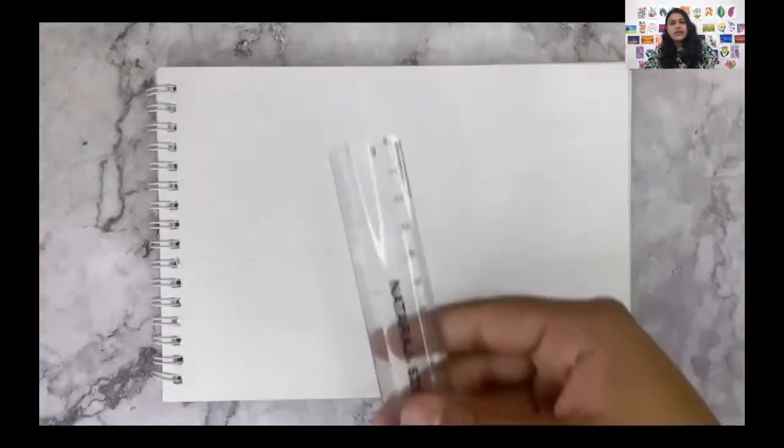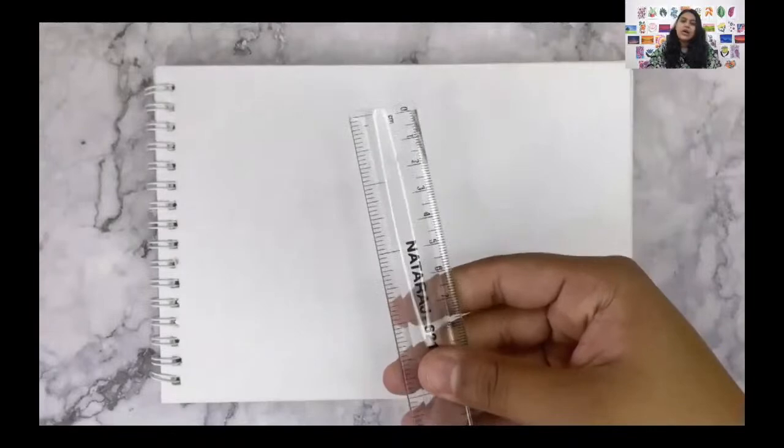Now, I also have a scale with me on this side. The scale is basically just to go ahead and do any outlining if there is any. You can have or not have this, it doesn't really matter, just like keeping one on hand.